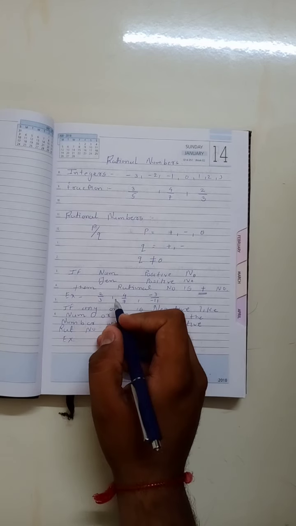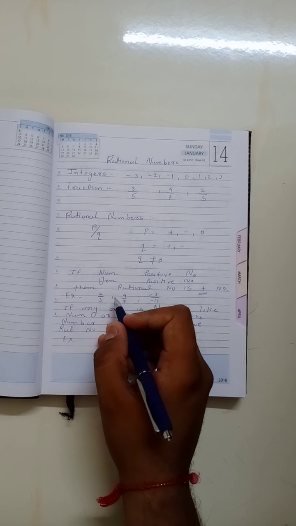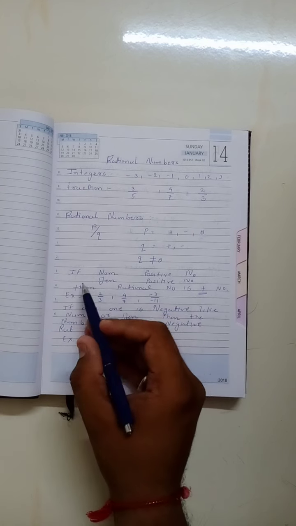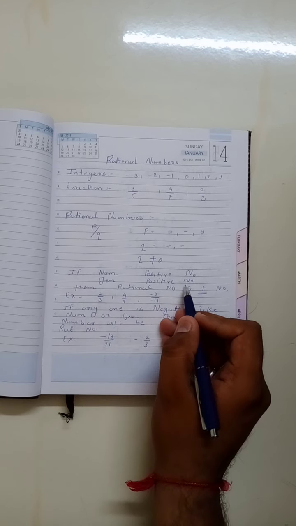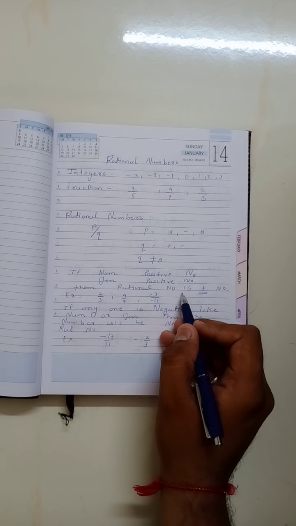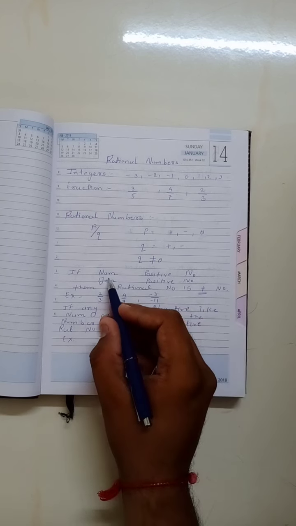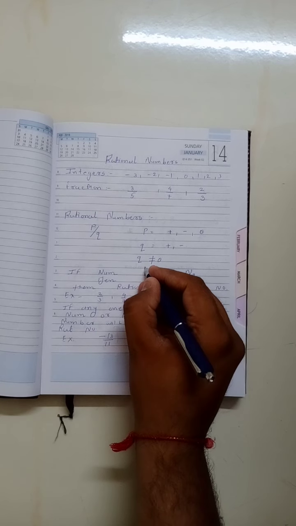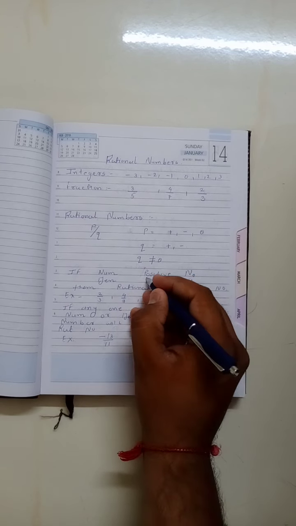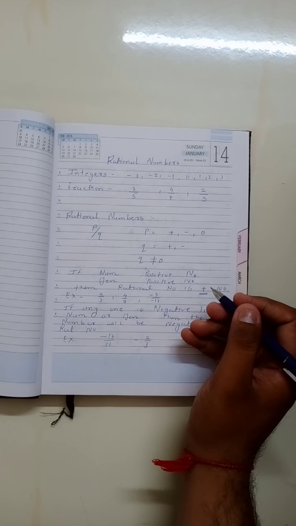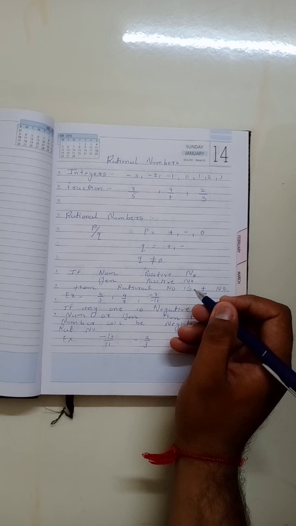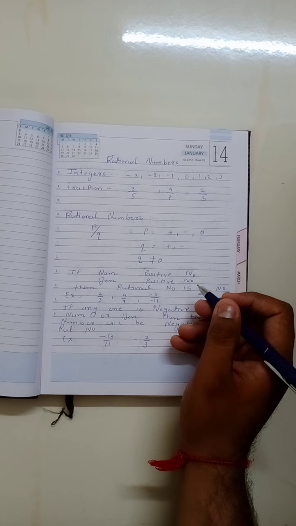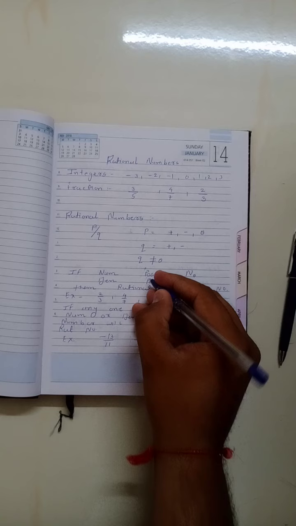Here we study two things, positive rational numbers and negative rational numbers. If the numerator is a positive number and the denominator is also positive, then the number is a positive rational number. In the same manner, if the numerator is negative and the denominator is also negative, then it is also a positive rational number. So if both numerator and denominator are positive, or both are negative, then it is called a positive rational number.